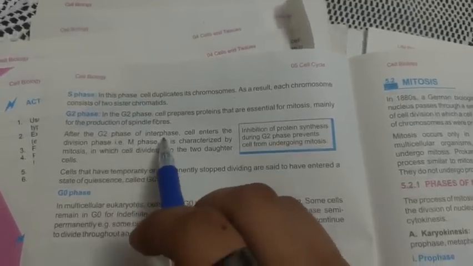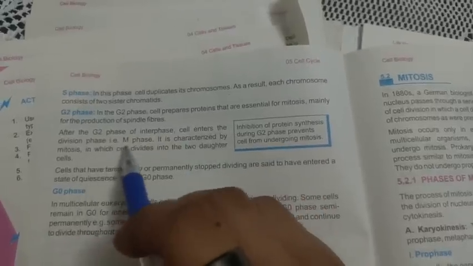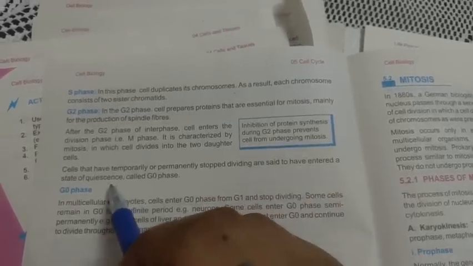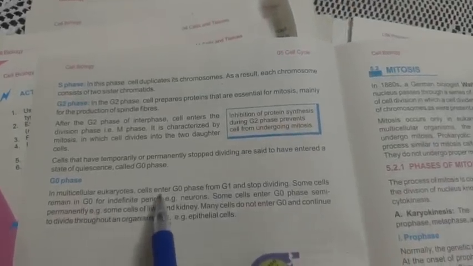After the G2 phase of interphase, the cell enters the division phase, M phase. It is characterized by mitosis in which the cell divides into two daughter cells. Cells that have temporarily or permanently stopped dividing are said to have entered a state of quiescence called G0 phase. In multicellular eukaryotes, cells enter G0 phase from G1 and stop dividing.